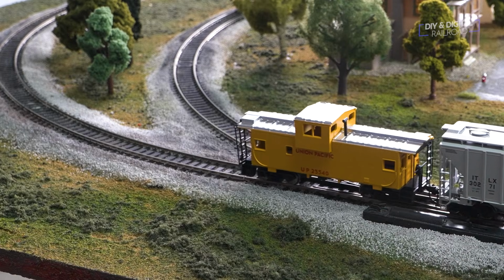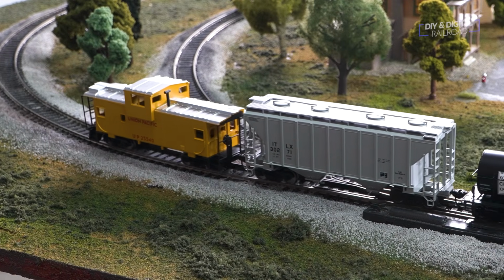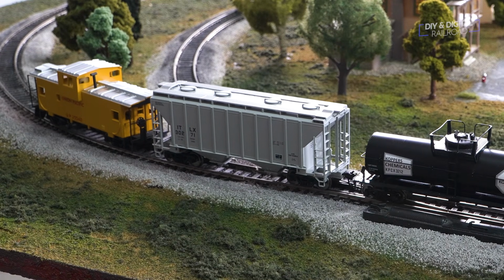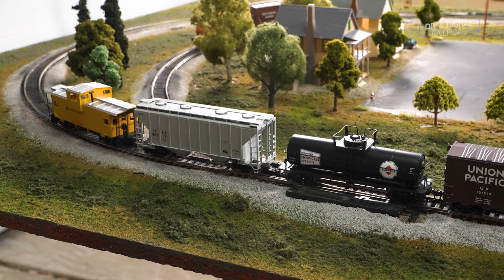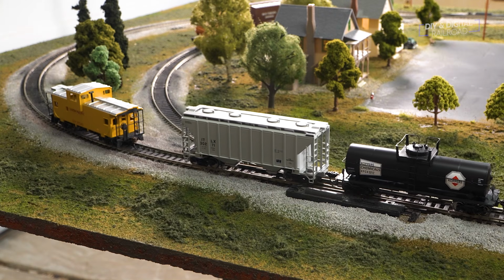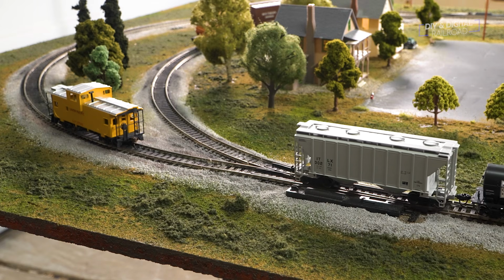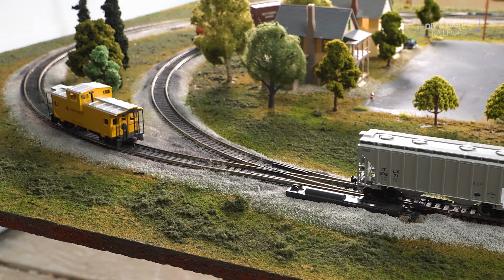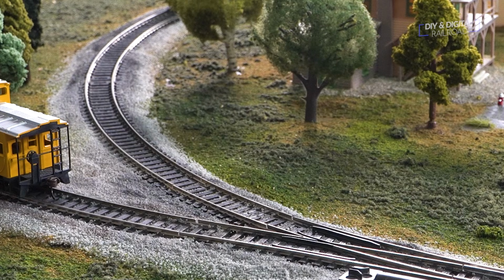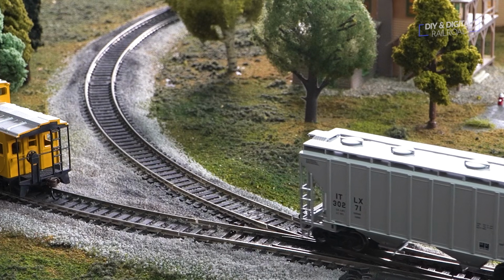Once we get to our switching location, we need to drop off the caboose. We're going to connect our train to the 2 cars on the siding.